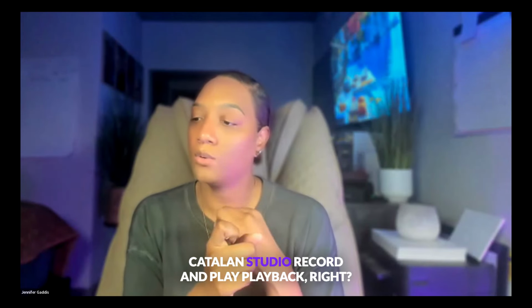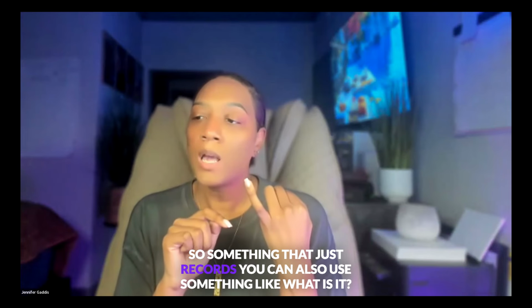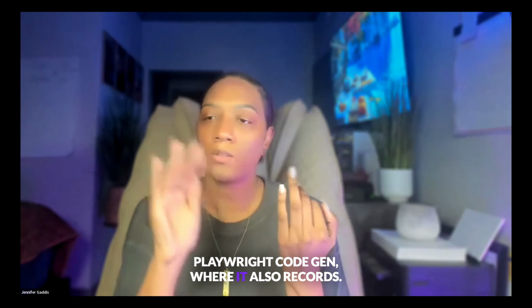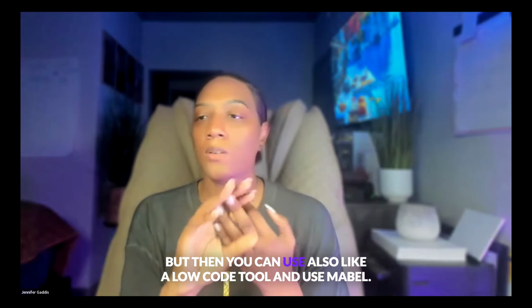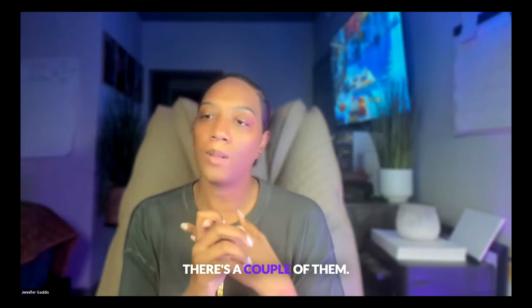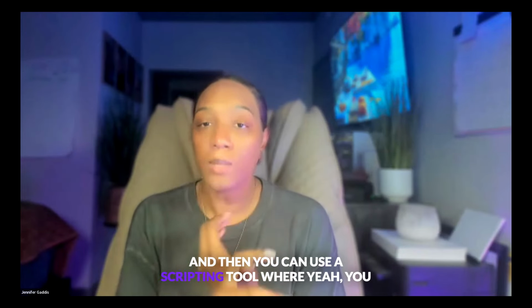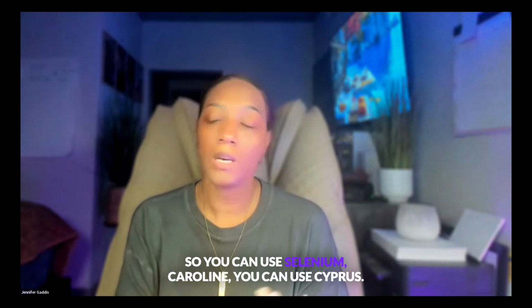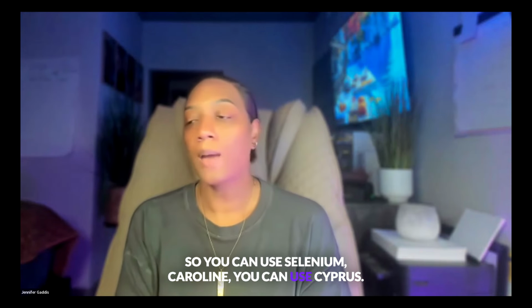What is it? Katalon Studio, record and playback, right? Something that just records. You can also use something like Playwright Codegen, where it also records. But then you can also use a low code tool and use Mabl. There's a couple of them. And then you can use a scripting tool where you are full-fledged going in there and scripting it. So you can use Selenium, Katalon, you can use Cypress.